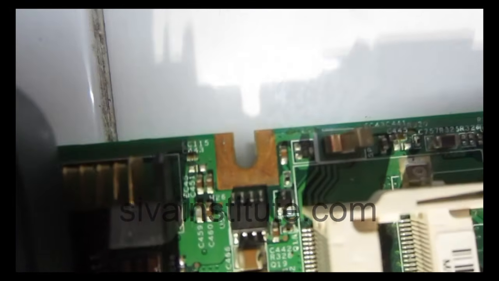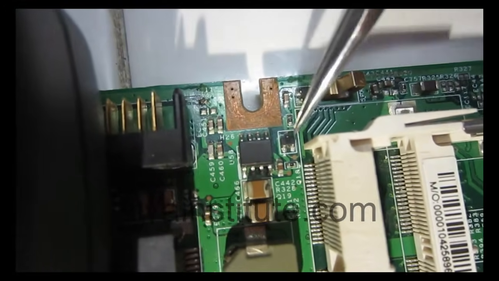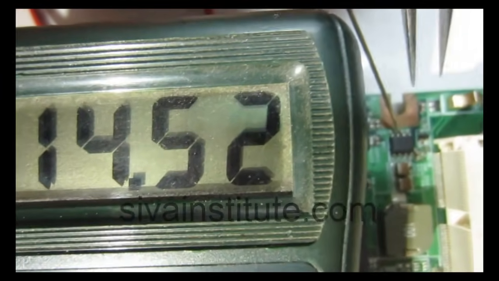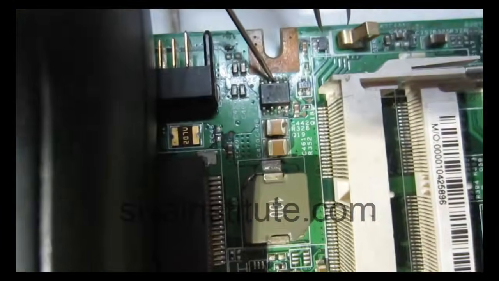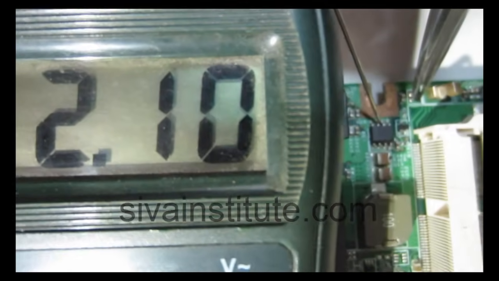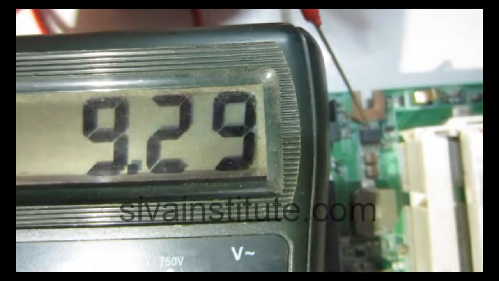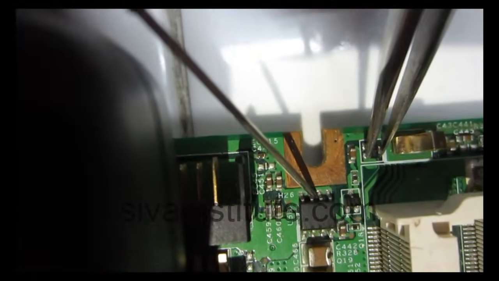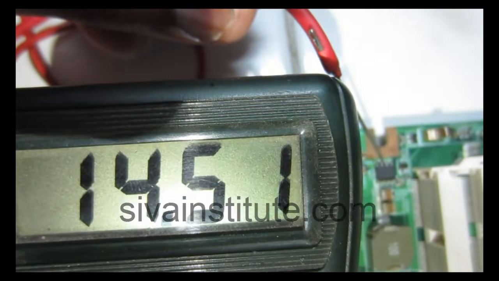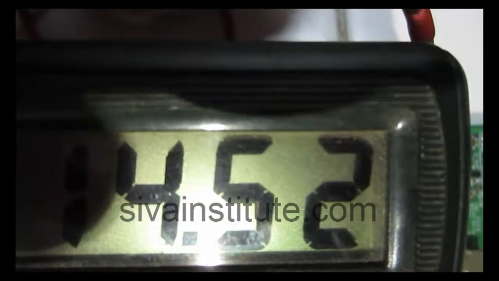You should check Q18 and Q19. The 14.5 output voltage is okay. If it is short, see here, 0 volts. Voltage is okay. If the transistor is short, we will short this transistor. If it is short, see here, no voltage. Voltage is okay. You should check these two transistors if there is no voltage at this output point. You should check this point.